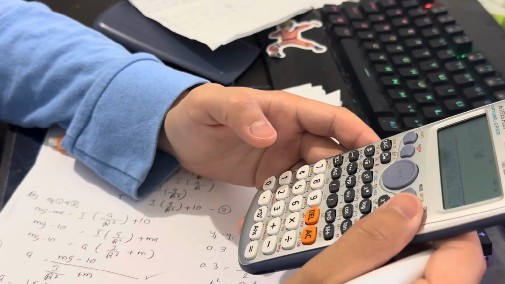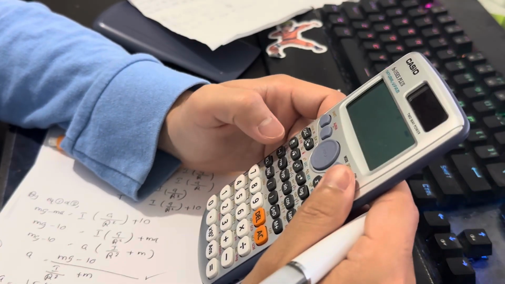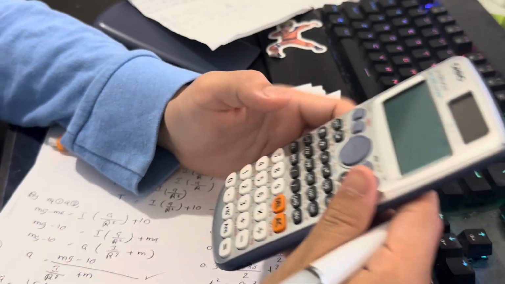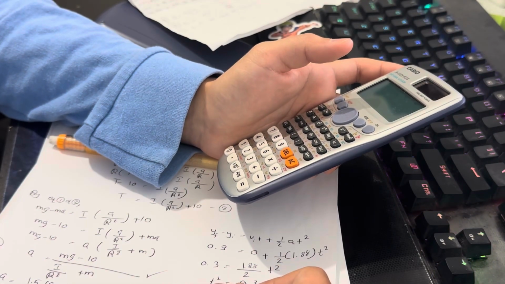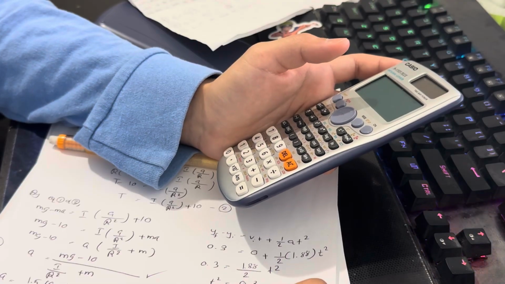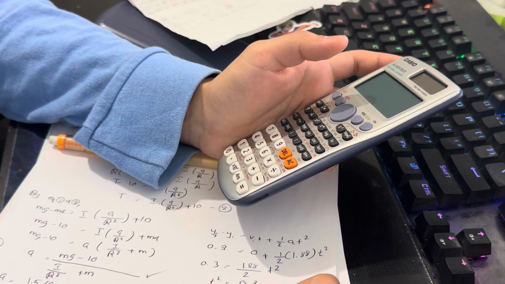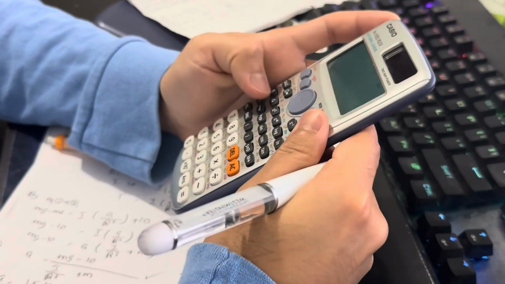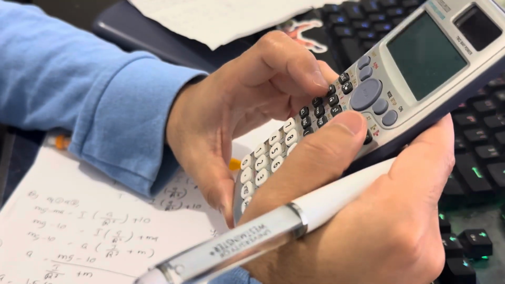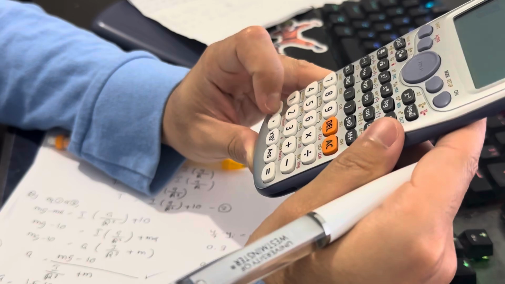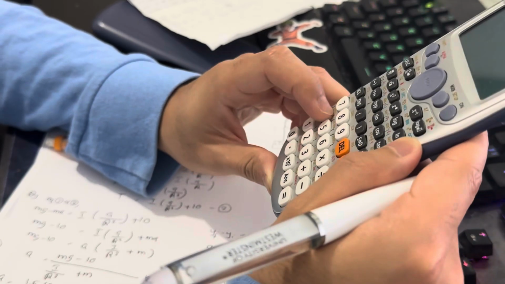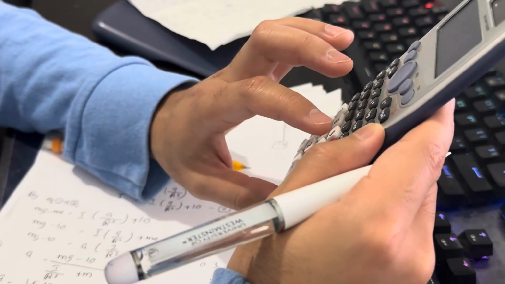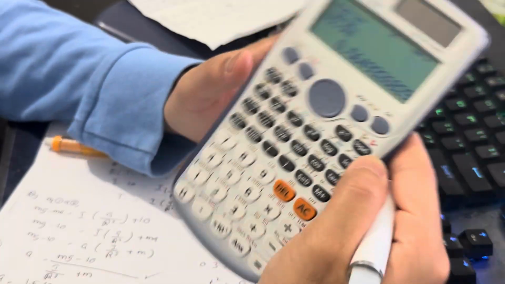So T is equal to the square root of 0.3 divided by 0.94, which is 0.56.